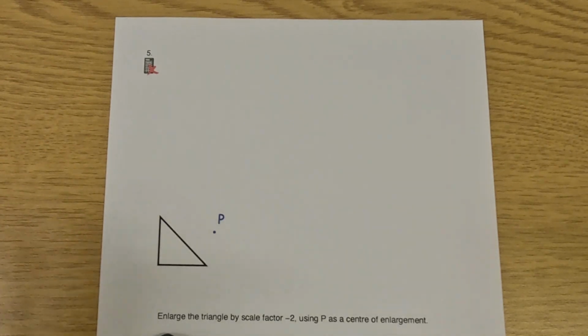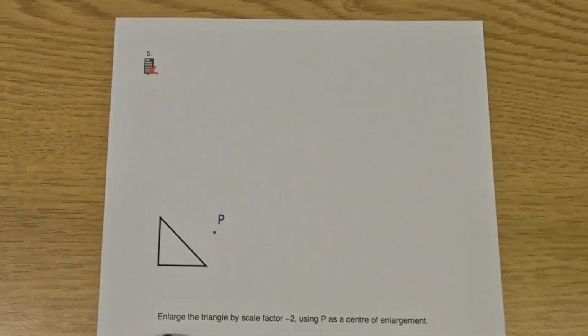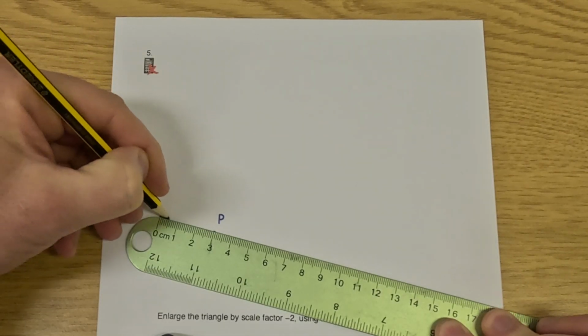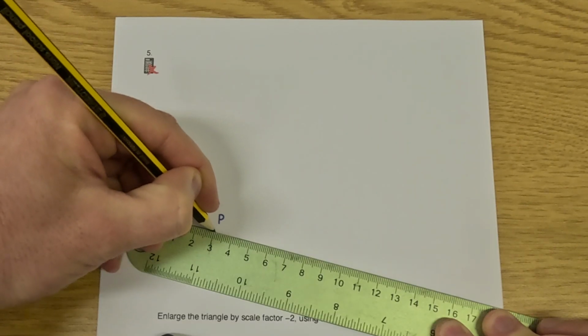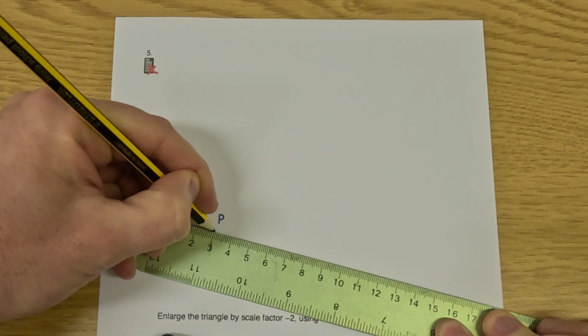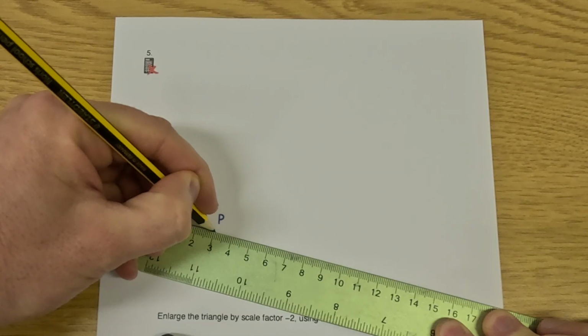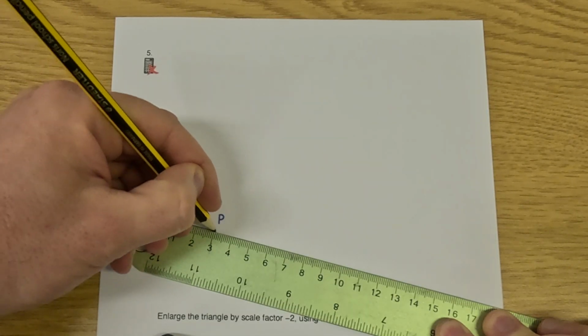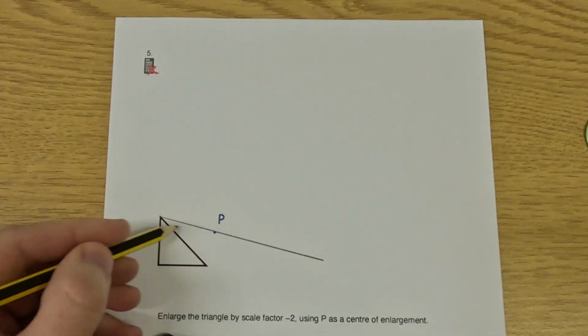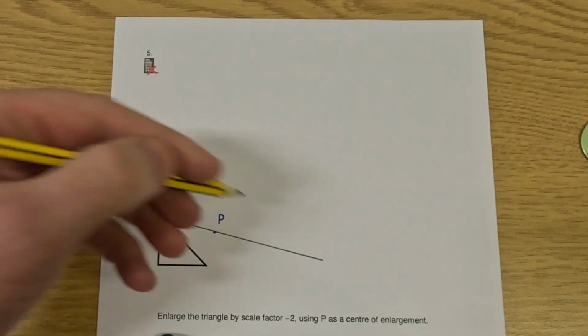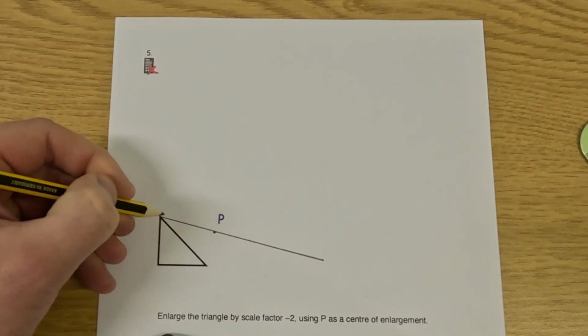So this time we've got a negative scale factor of enlargement. That means rather than going in the same direction the triangle is, we're going to go twice as far away, but in the opposite direction. So let's do that. The top of the triangle is 3 centimetres away from P. So we're going to carry on, but go twice as far away. That was 3, double is 6, so we're going to go 6 centimetres in the other direction. Now we're starting here at 3, so we're going to go to 9, because this line is 3 centimetres and that bit's 6 centimetres. So that's where that point's going to move to. This point's going to move to there.